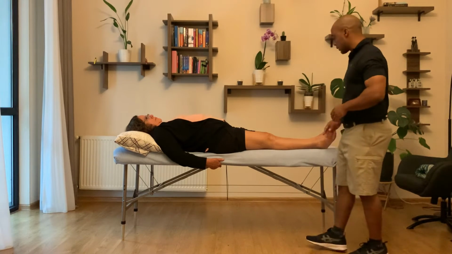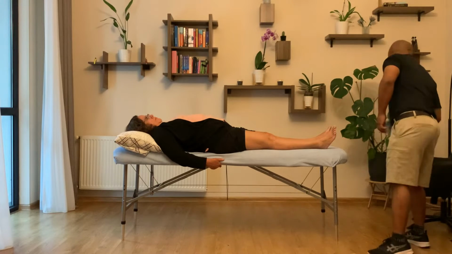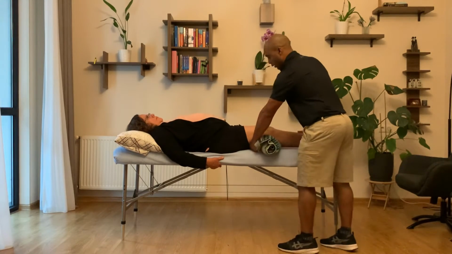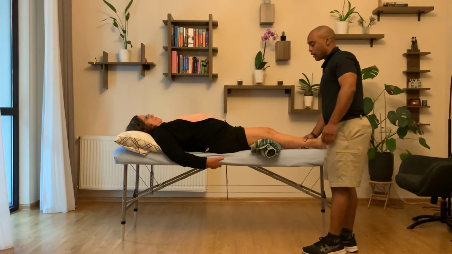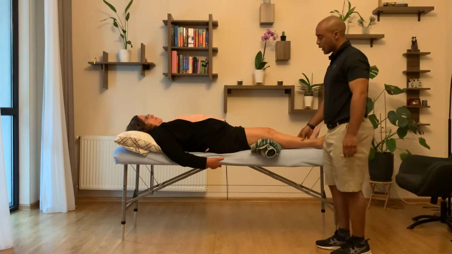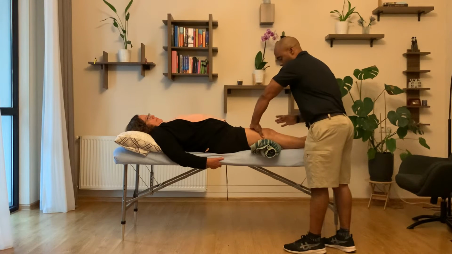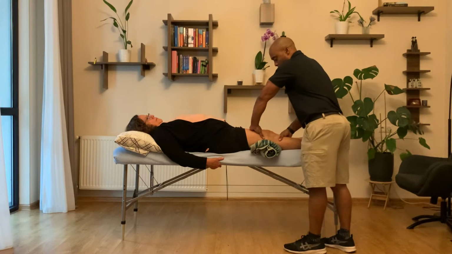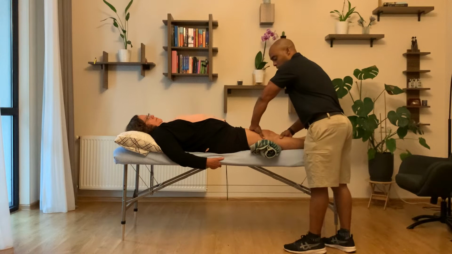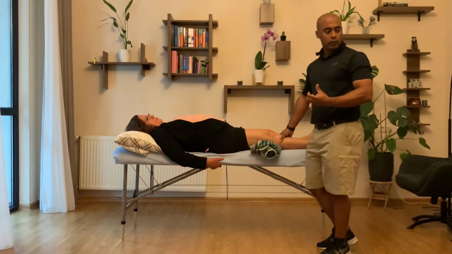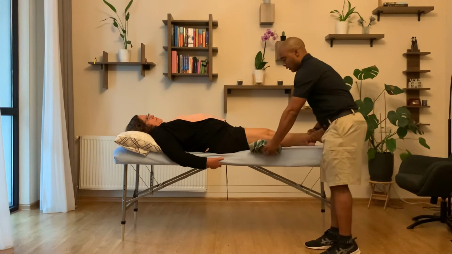For Lachman's test, you want to use a towel or your own knee. Place that under the patient's knee to try and get about 30 degrees of flexion. You're going to stabilize the femur with one hand and then mobilize the tibia with the other in an anterior and posterior direction, feeling for a nice hard end feel. Okay. With that.